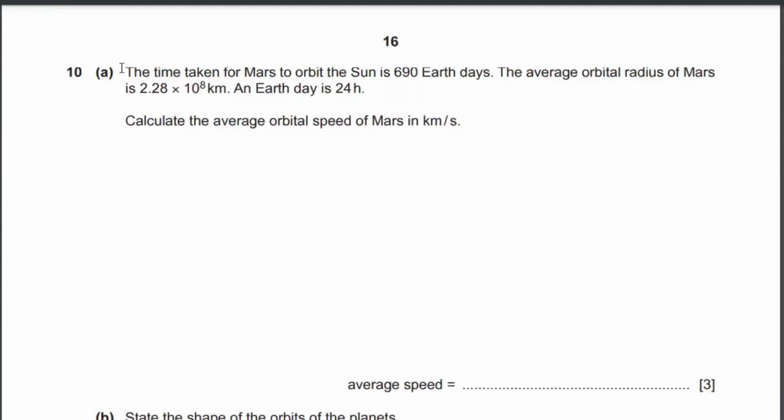Now next question is, the time taken for Mars to orbit the sun is 690 Earth days. The average orbital radius of Mars is 2.28 times 10 to the power 8 kilometers, and an Earth day is about 24 hours. So we want to find the average orbital speed of Mars in kilometers per second. So as they have asked us in seconds, we will have to convert the 690 into seconds.